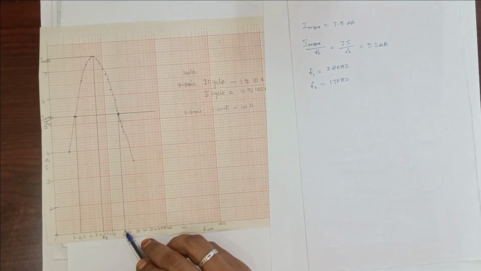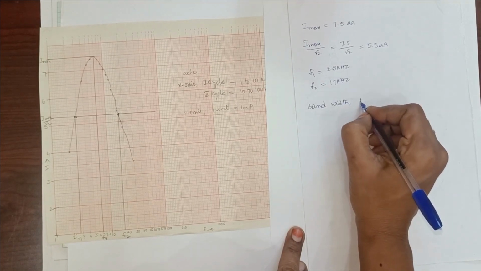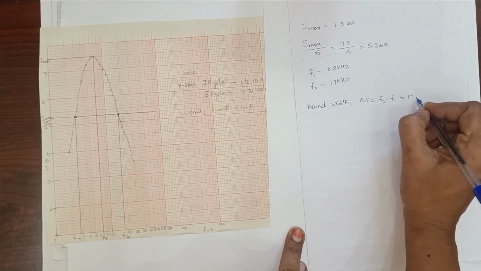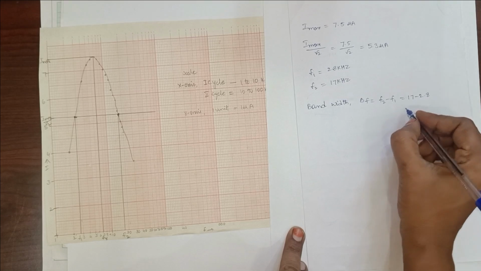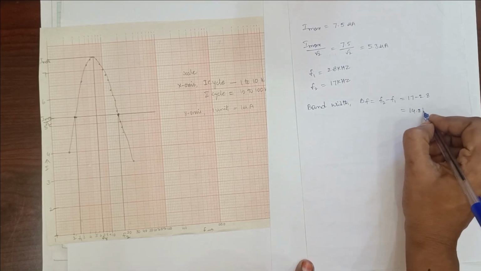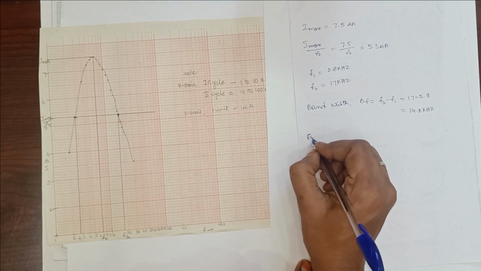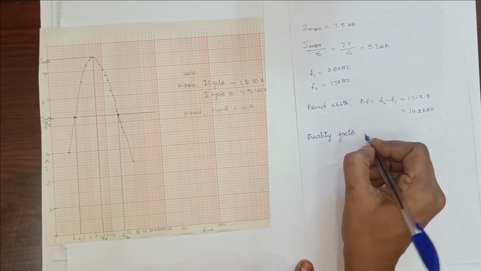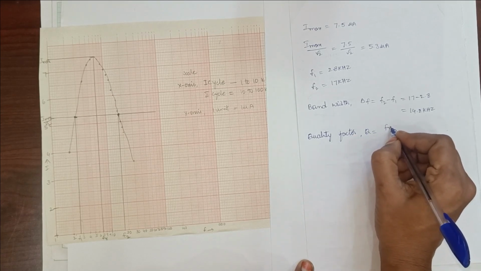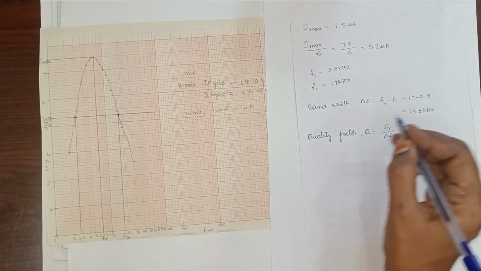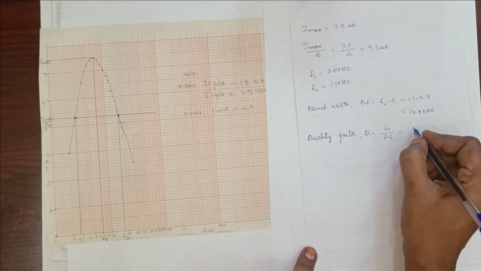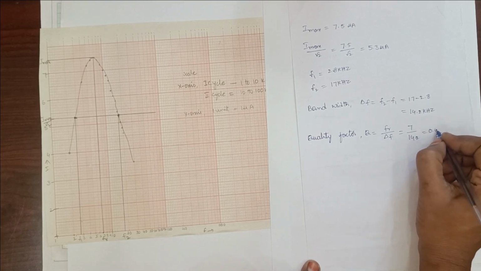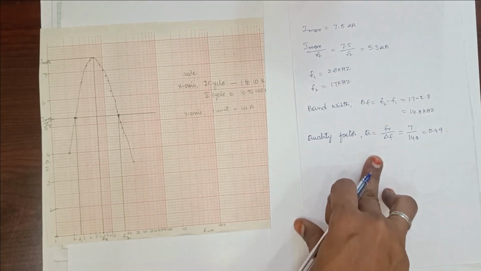So here you can see it is 17. So the bandwidth formula is delta F is equal to F2 minus F1, that equals 17 minus 2.8, which is equal to 14.2 kilohertz. And then we'll be finding the quality factor. Quality factor formula is resonant frequency FR by bandwidth delta F. The resonant frequency from the graph, we got it as 7, and delta F is 14.2, that equals 0.49. So this is about quality factor.